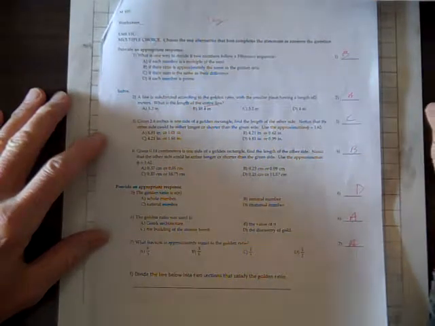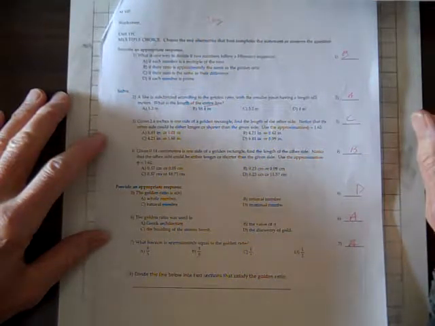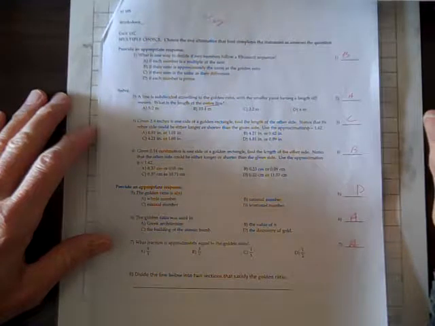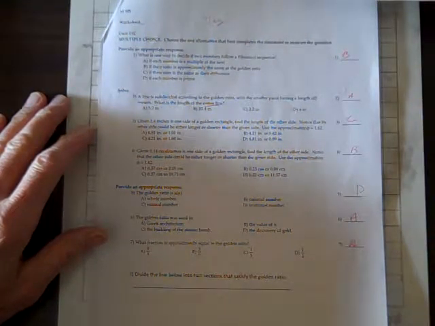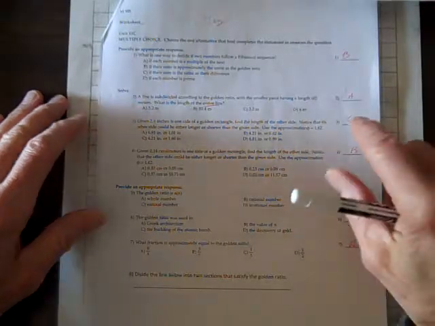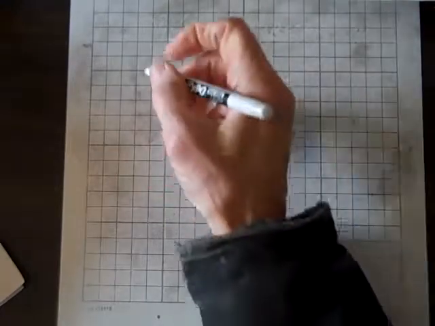first one, what is one way to decide if two numbers follow a Fibonacci sequence? Well, the answer is B, if their ratio is approximately the same as the golden ratio. And let me show you what the Fibonacci sequence is.